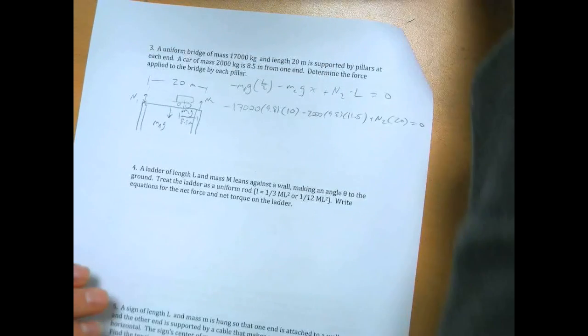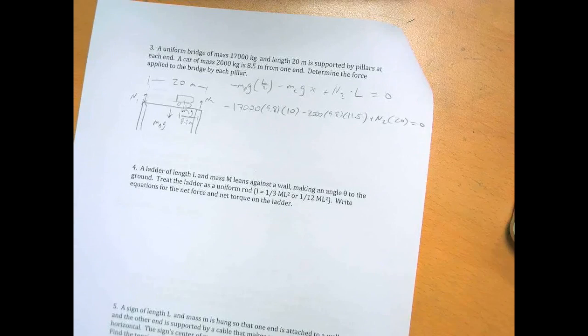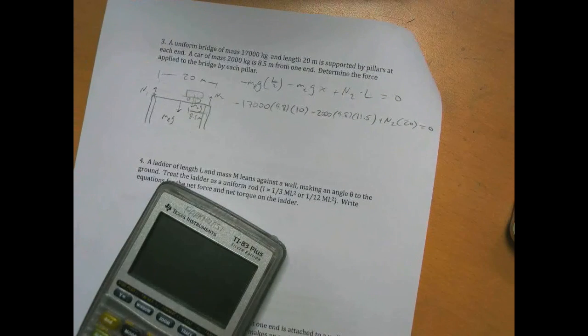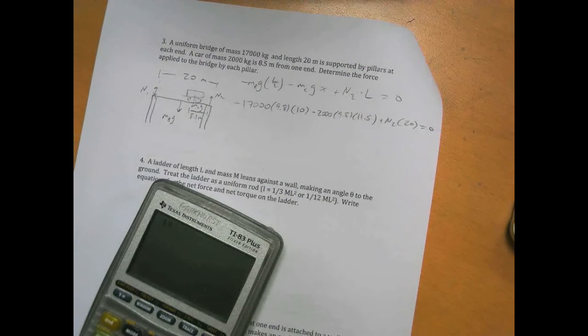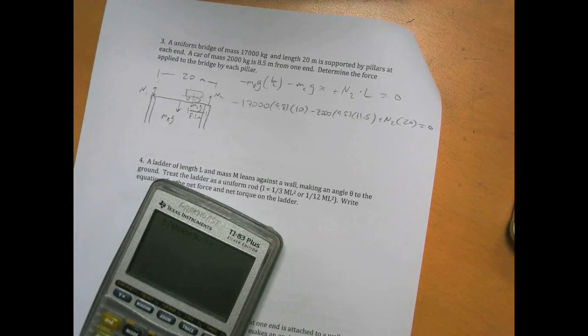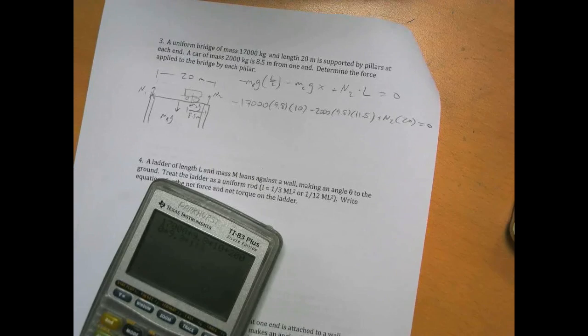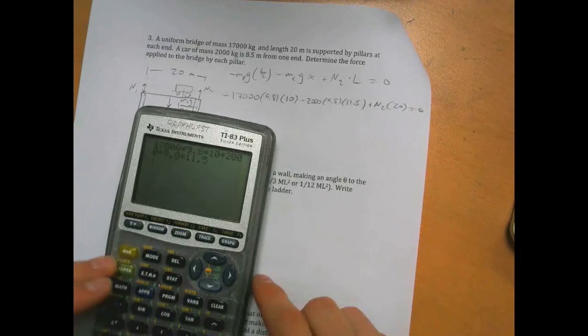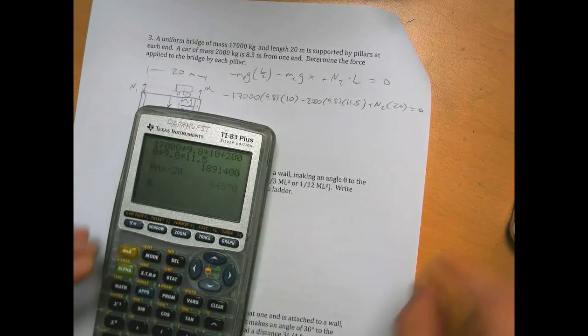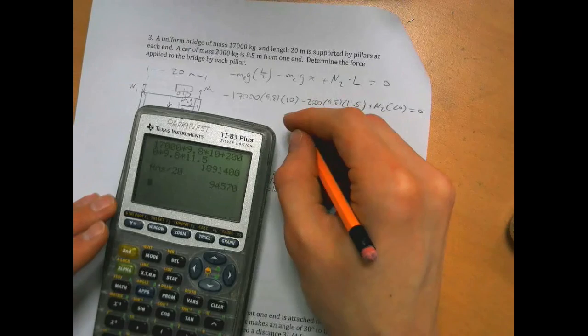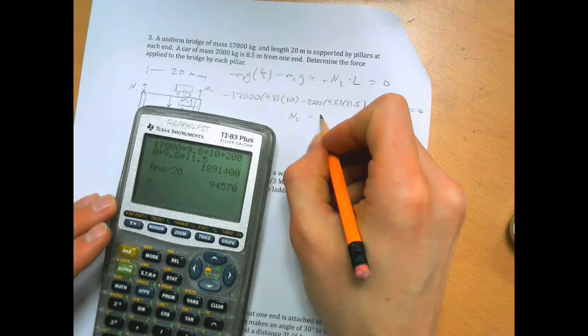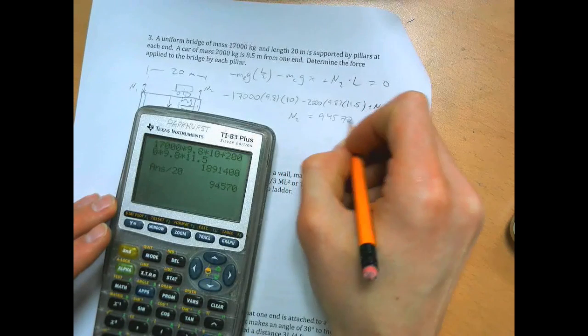And then we can calculate. So we got 17,000 times 9.8 times 10 plus 2,000 times 9.8 times 11.5. If we move them to the right side, they both become positive. So by 20, we've got that the force from the second one is 94570 newtons up.